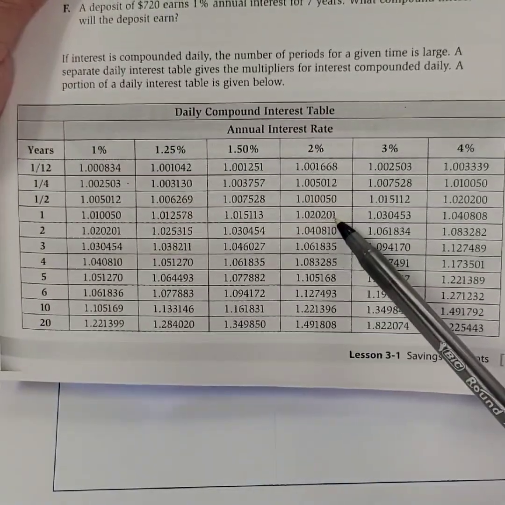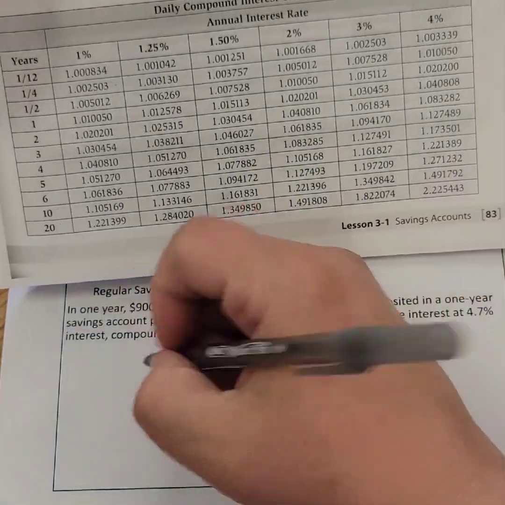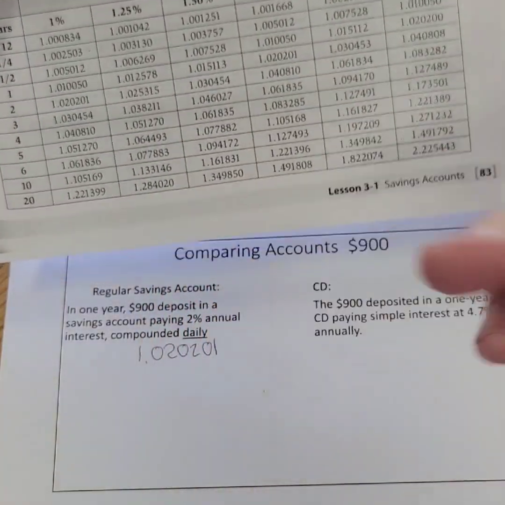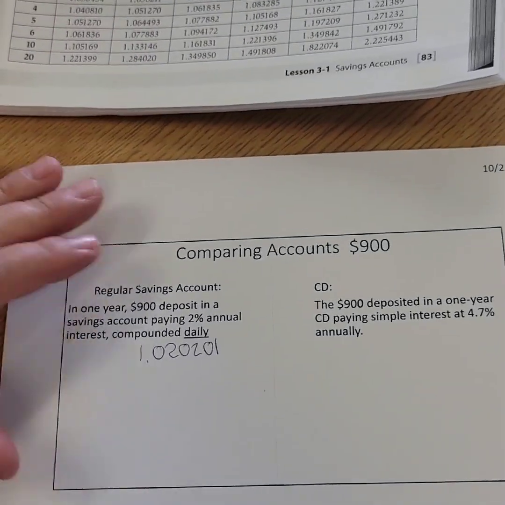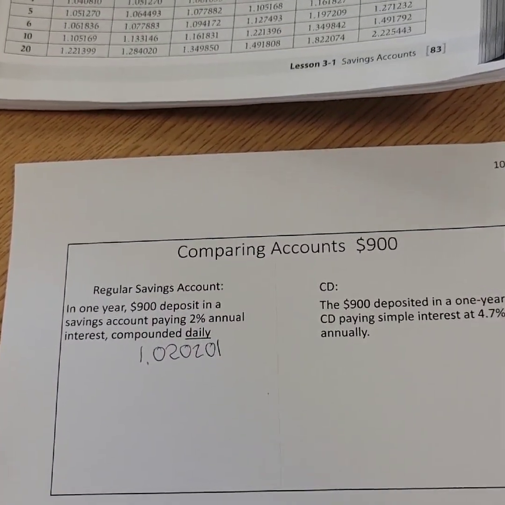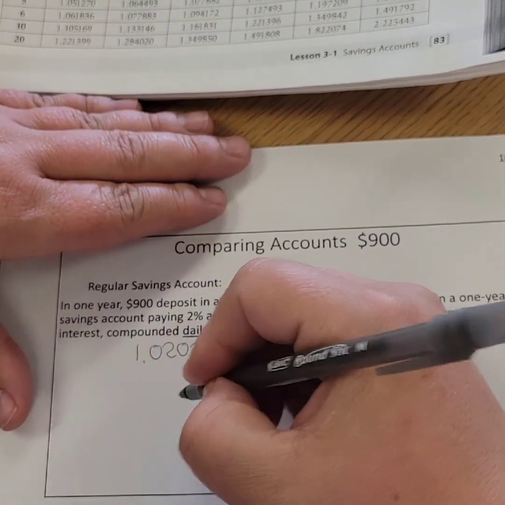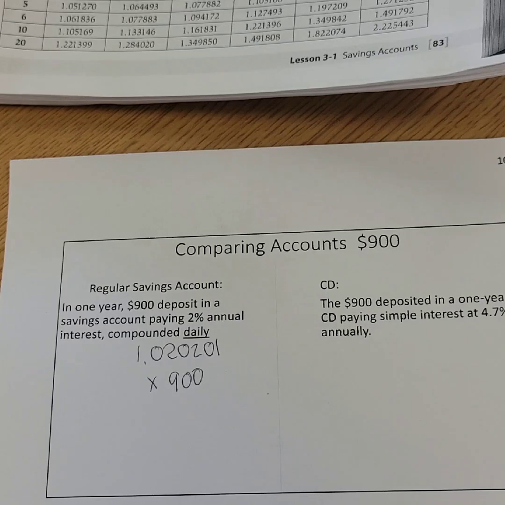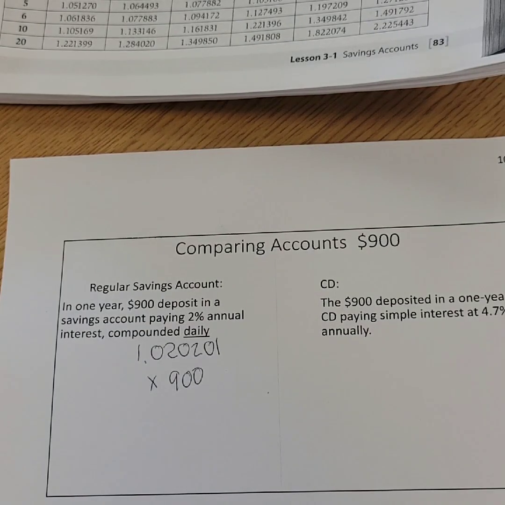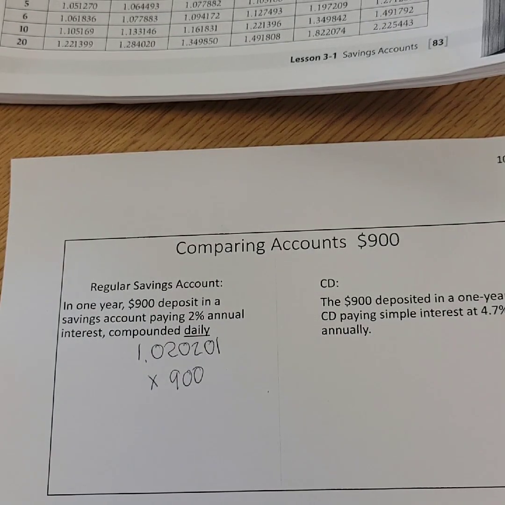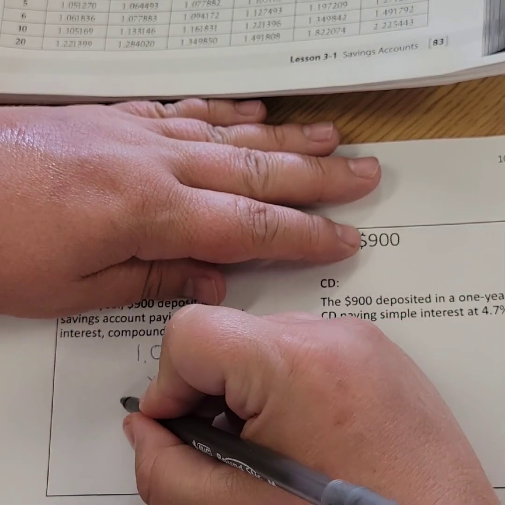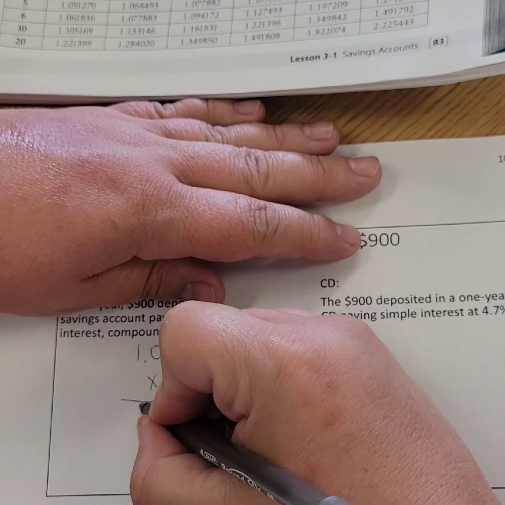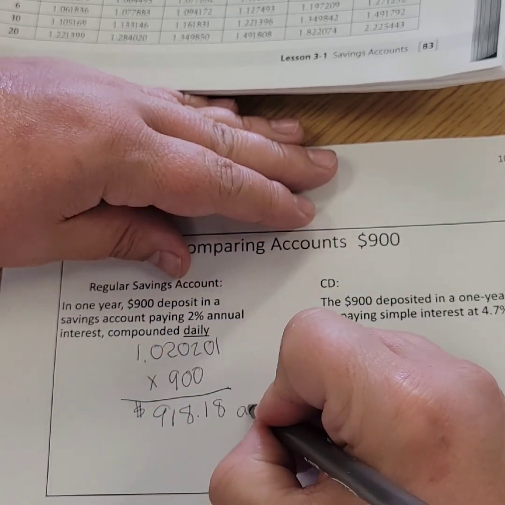1.020201. And I apologize for my bad handwriting. It's hard to do because I'm trying to work around something. So then we multiply it by the $900. 1.020201 times 900. $918.18. Okay, so that's our compound amount.